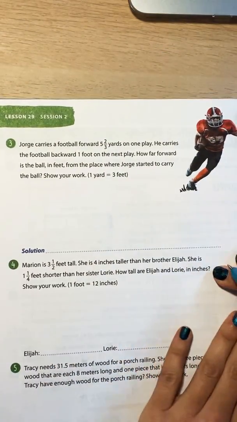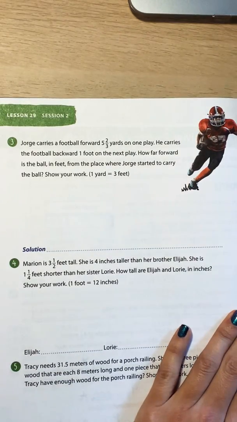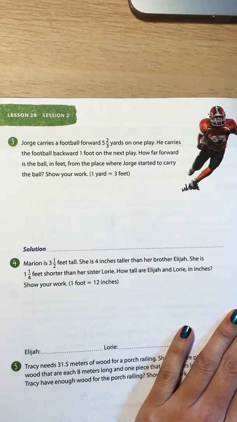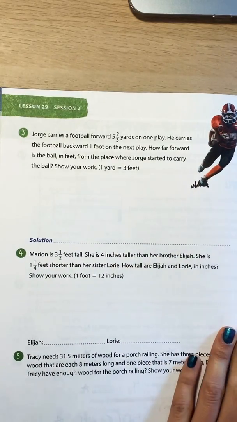A football problem. Well, that's pretty sad because there's no sports on TV anymore. That's okay. We'll do a math problem. It'll make us feel so much better about no sports.